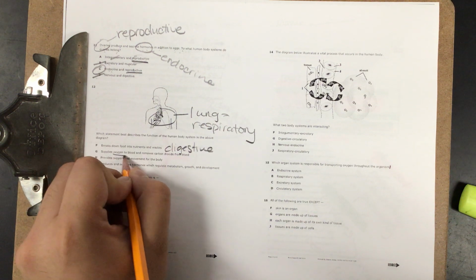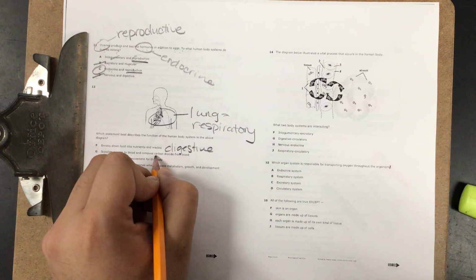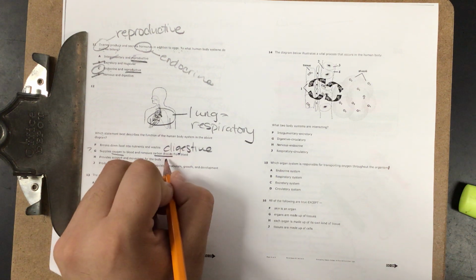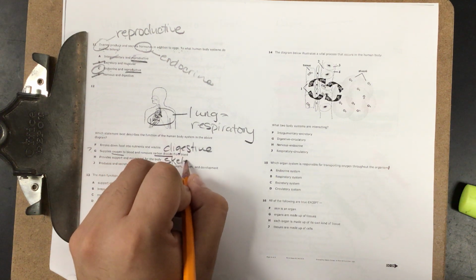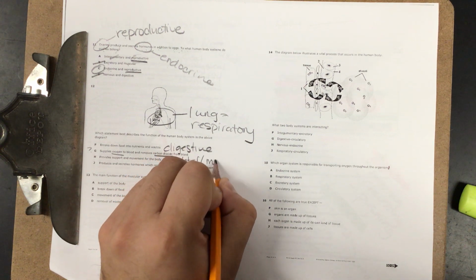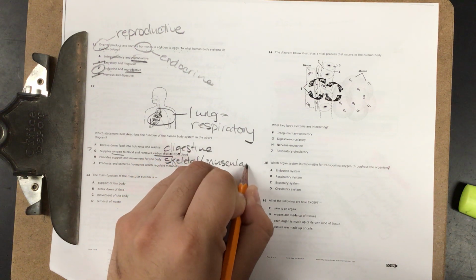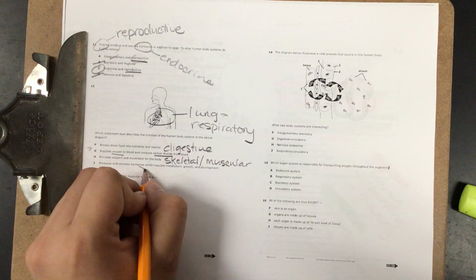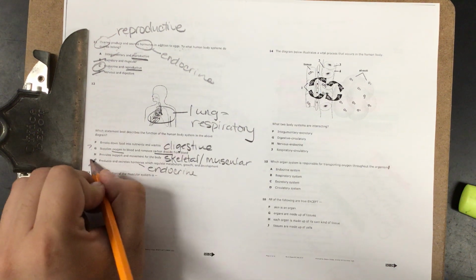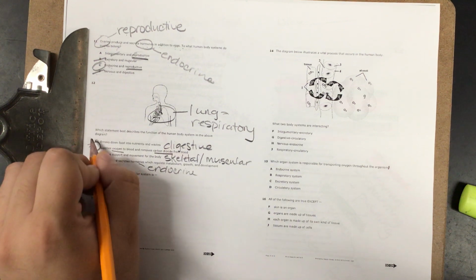G, supplies oxygen to the blood and removes carbon dioxide. That's my best answer so far. Provides support and movement? Nope, that's the skeletal and muscular. Produces and secretes hormones? Nope, that's the endocrine. So that should be G.